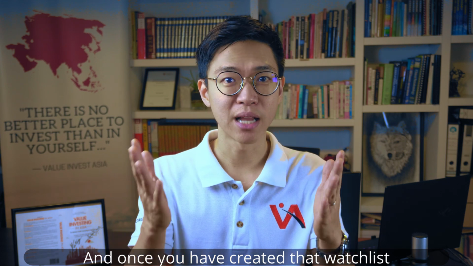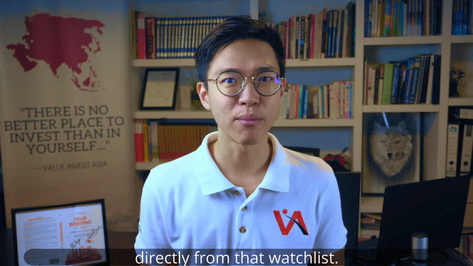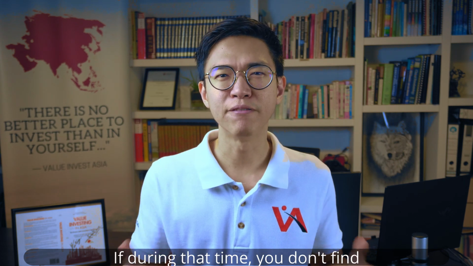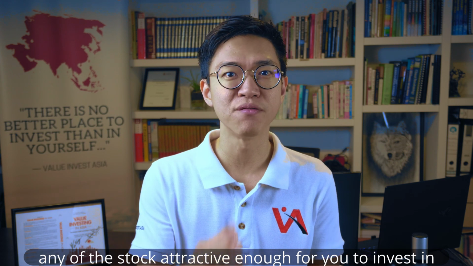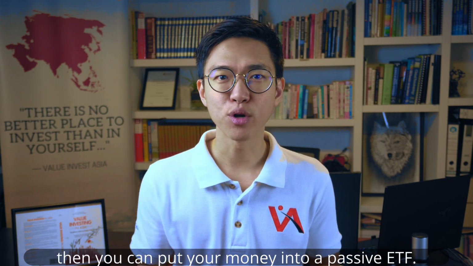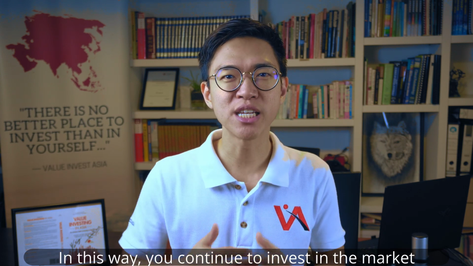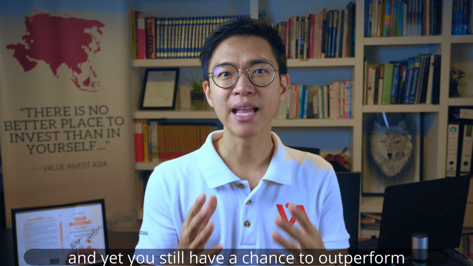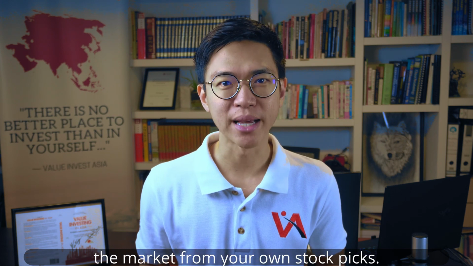And once you've created that watch list, when it's time to invest, you can just choose directly from that watch list. But if during that time you don't find any of the stocks attractive enough for you to invest in, then you can put your money into a passive ETF. In this way, you continue to be investing in the market, and yet you still have a chance to outperform the market from your own stock picks.